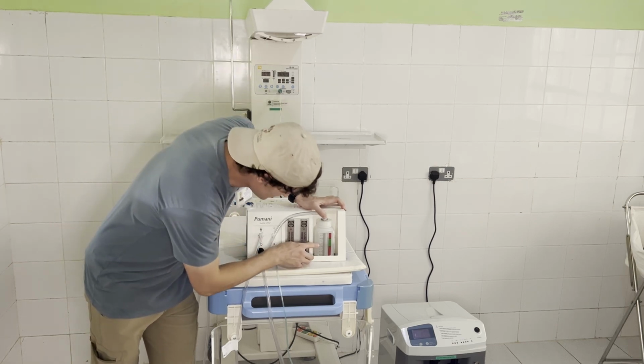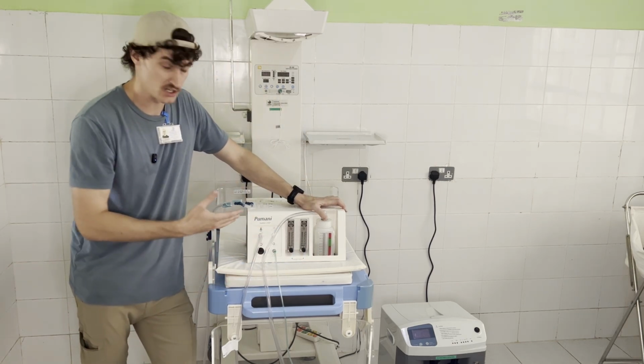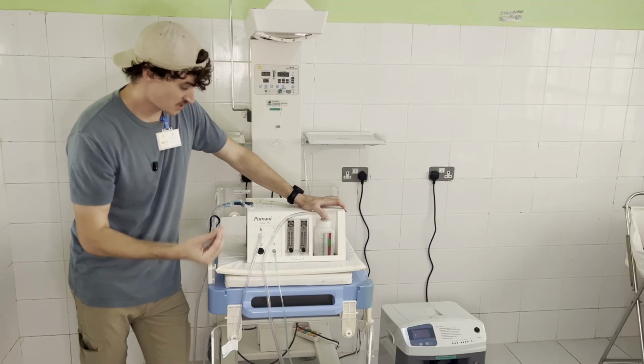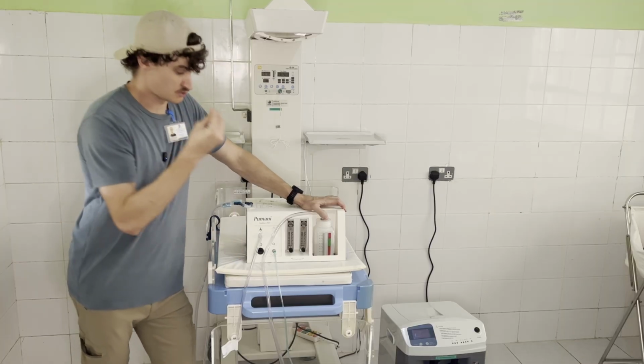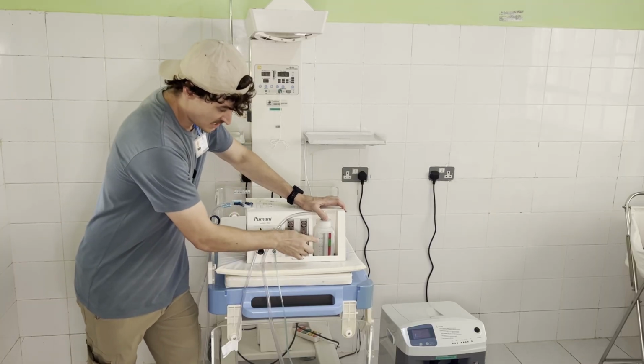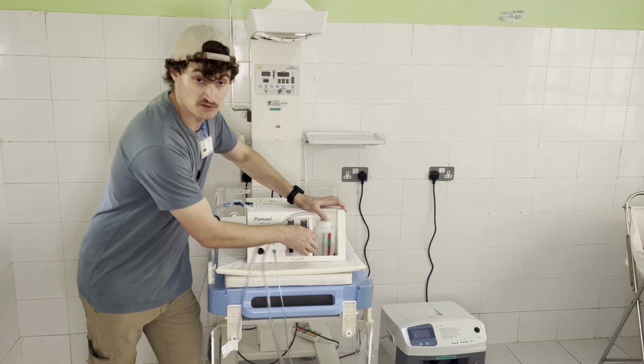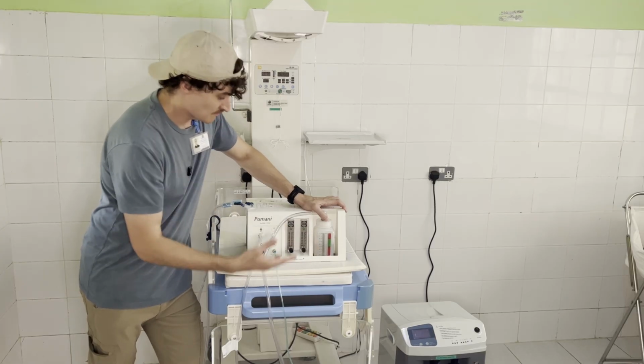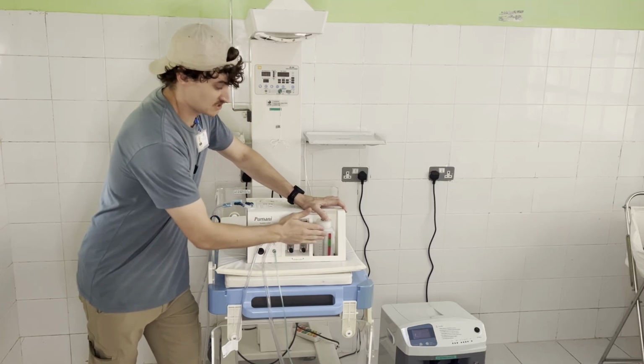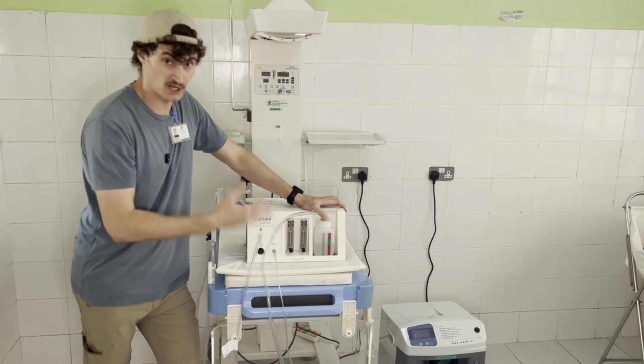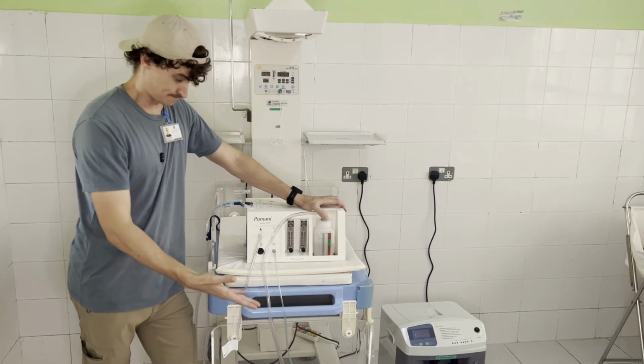So right now we're at 6, right? We're at 6 centimeters of H2O. So that is a measure of pressure. So if you want to provide more pressure, you can increase that. If you want to provide less pressure, you can remove some water, right? But this is ultimately what regulates the pressure in our continuous positive airway pressure system.